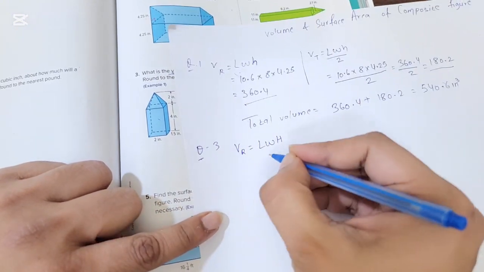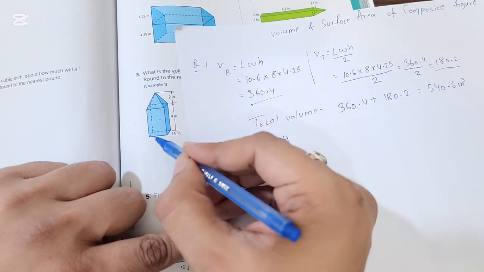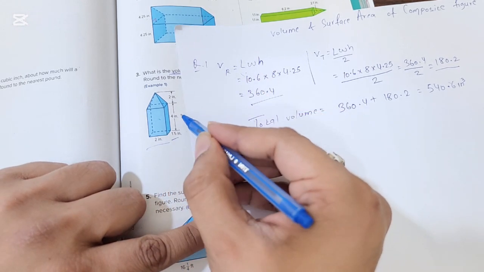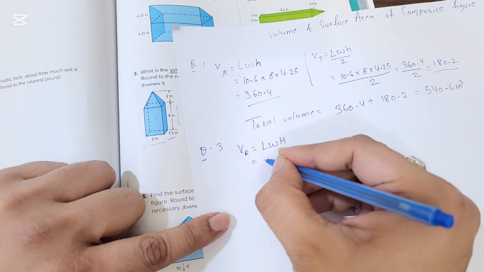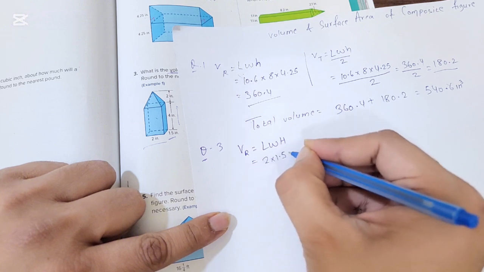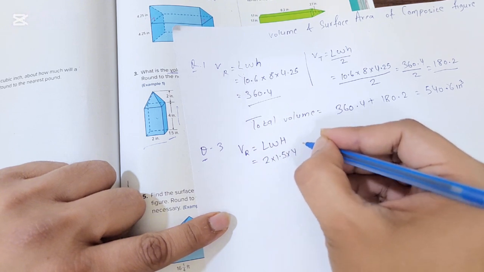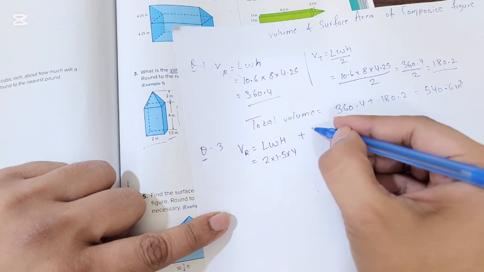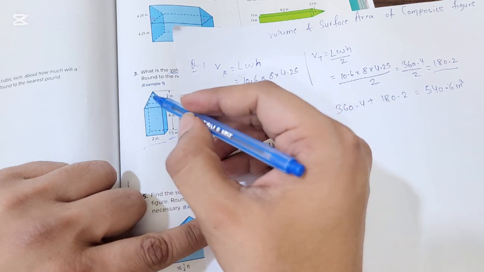What is the length, width, height? Length is 2, the width is 1.5, the height is 4. So 2 times 1.5 times 4. Okay, plus we need the volume of, now check the shape here.